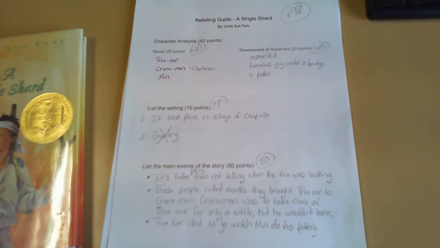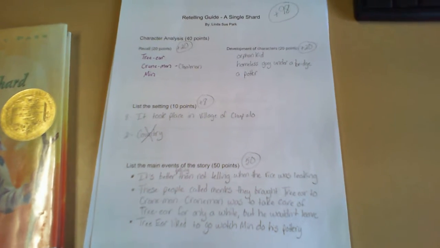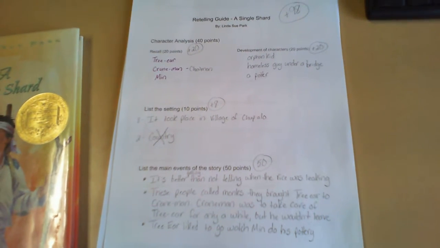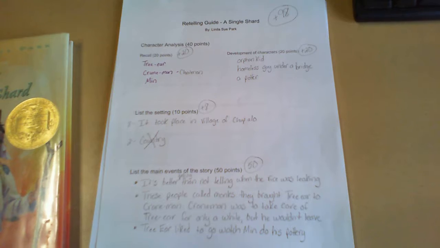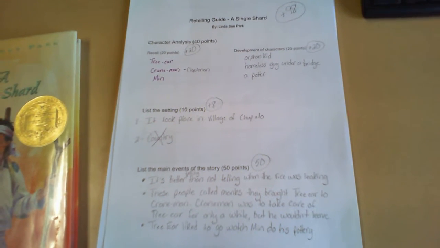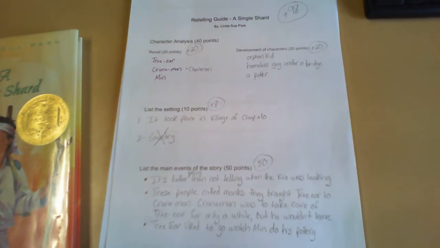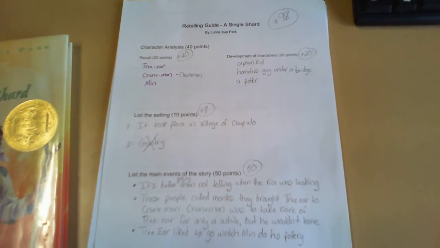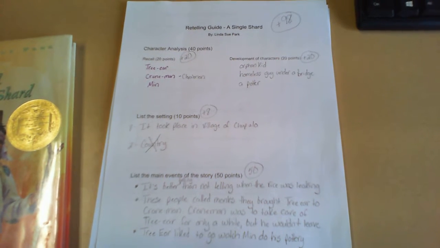After I made an audio of Brianna reading, she just read chapter 1 from the book A Single Shard. After the audio, I had Brianna answer the questions on this retelling guide, and since this retelling guide is more surface level, I then asked her 3 more extended questions.